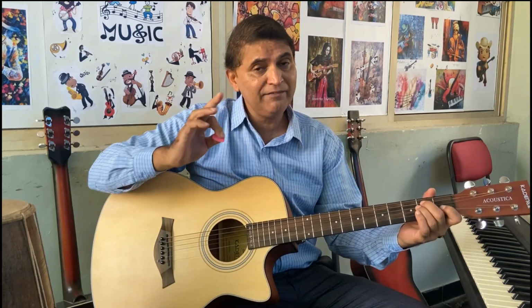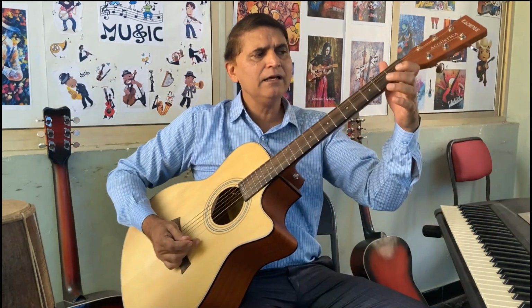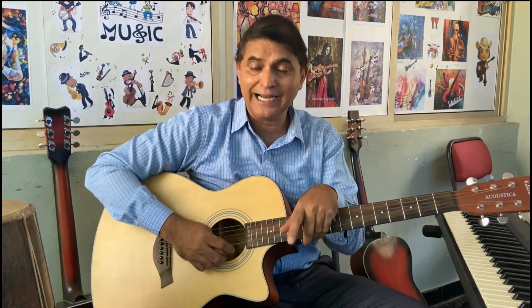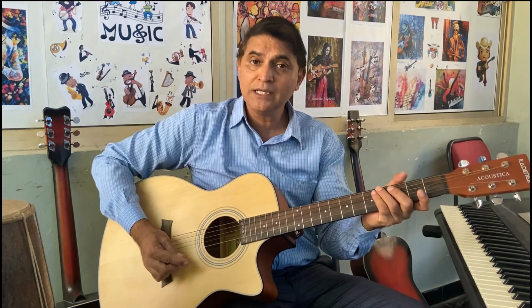Okay, one very important thing I must tell you. I have seen many students or many players, beginners especially, they are using only these two fingers everywhere. First, second strings, the whole melody they are managing with these 2 fingers only. Actually, this is not correct. So you have to use all 4 fingers. Try your best to use all 4 fingers, because you can avoid hand movement.